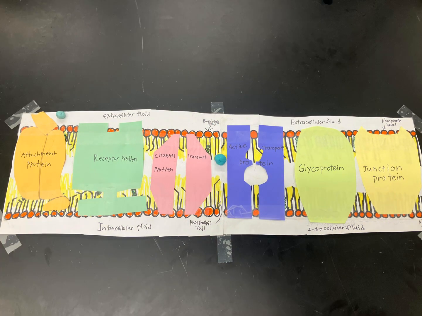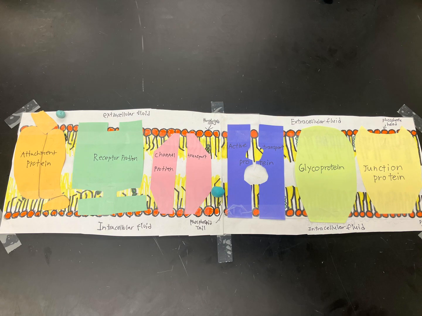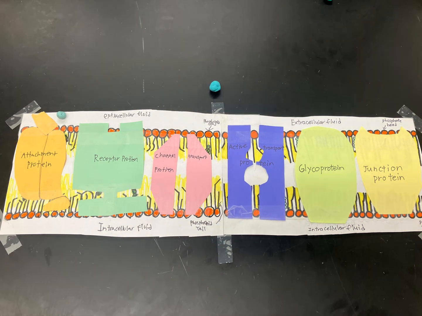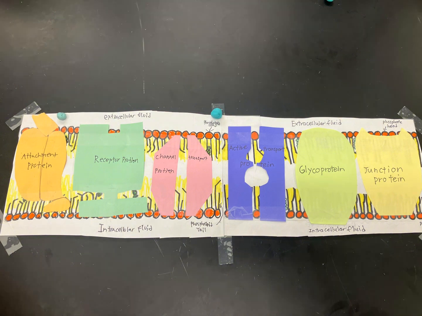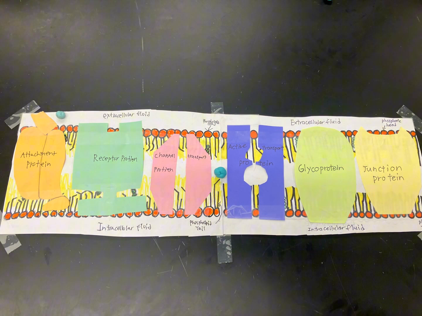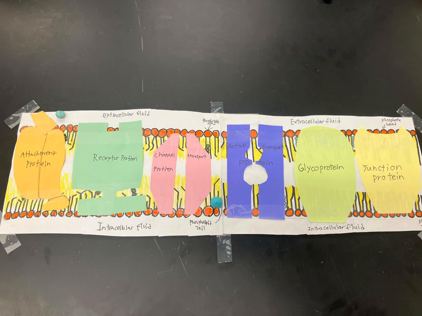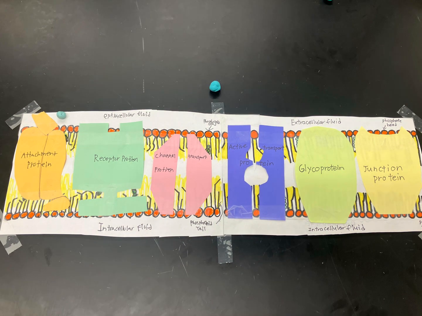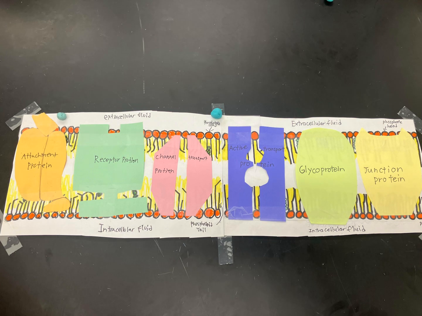The semi-permeable membrane is made up of three parts: the phospholipid bilayer, cholesterol, and many different proteins. The membrane is semi-permeable because it only lets specific molecules pass and keeps out other molecules. The phospholipid bilayer is the bulk of the cell membrane. It is made up of hydrophilic heads and hydrophobic tails. The tails are attracted to each other, creating a bond.